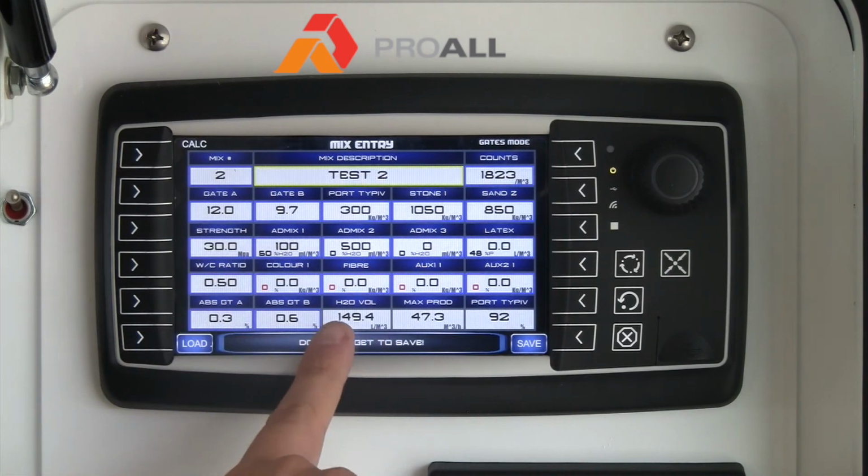The other thing that it calculates is the amount of water in liters per cubic meter based on the water cement ratio and the amount of cement powder you've selected in your mix design. It also gives you a theoretical maximum production rate based on the values that you've entered. So if the mix auger is capable of taking away the material or mixing the material, you could theoretically get a 47.3 cubic meter per hour production rate based on this mix design.